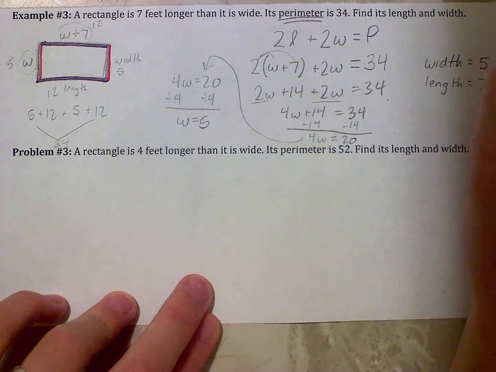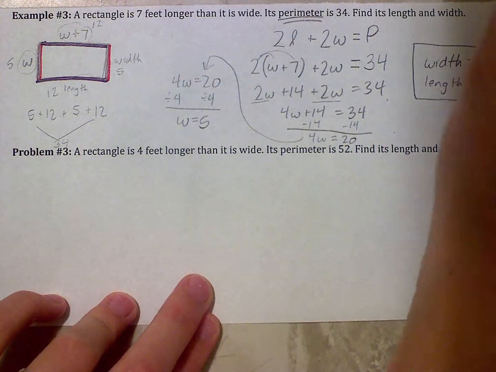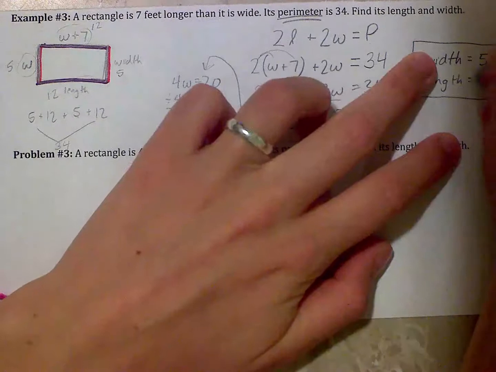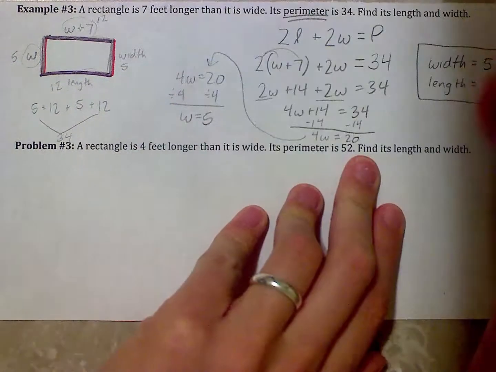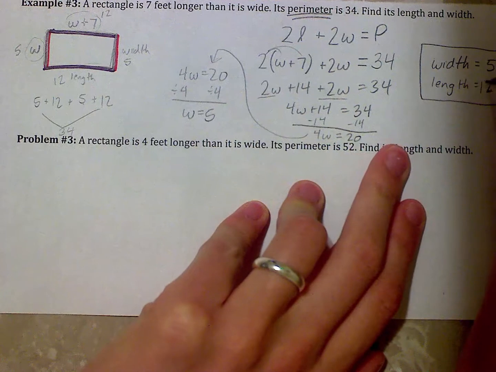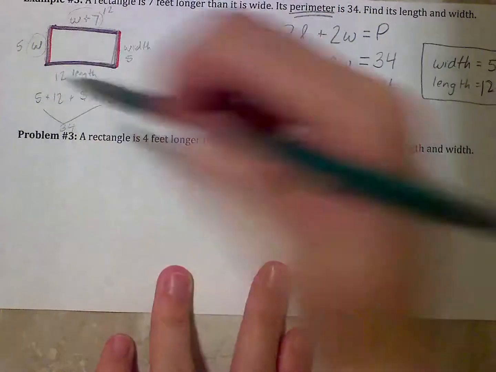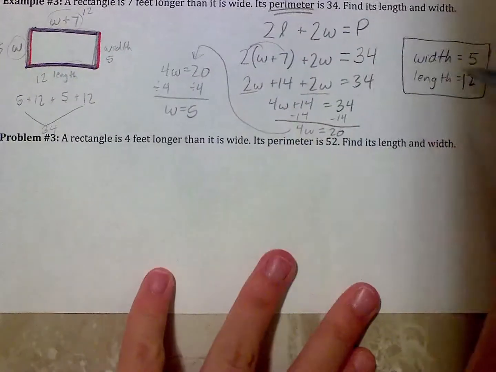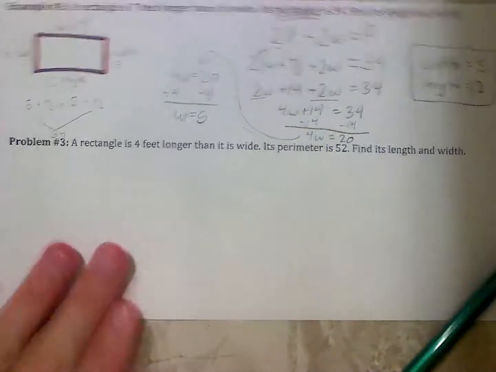And I want to be clear, you have to write this like this, and box it. Oh, sorry, not 7. My bad. It's W plus 7, it's 12. You have to do this last step of actually writing the answer and box it. If you just have all this work and you've written it over here, that doesn't count. You have to answer the question, find its length and width. Okay, and then you'll do problem 3 for homework.